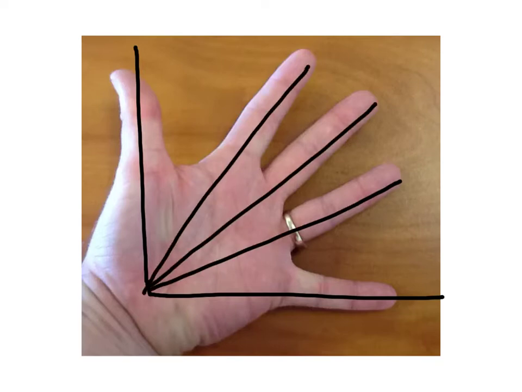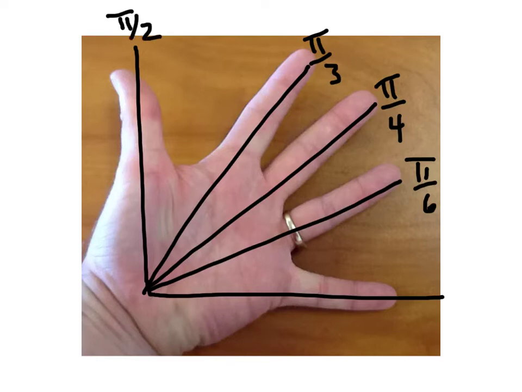So in quadrant 1 we have, and I'm going to do this all in radians, pi over 6, pi over 4, pi over 3. And of course my thumb would be pi over 2, and my pinky would be 0 radians. Now, okay, cool. My hand is quadrant 1. How does that help me?